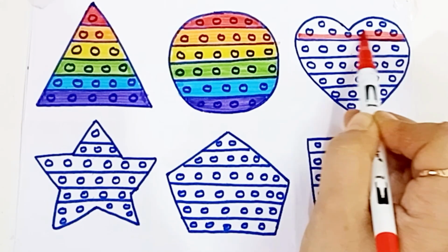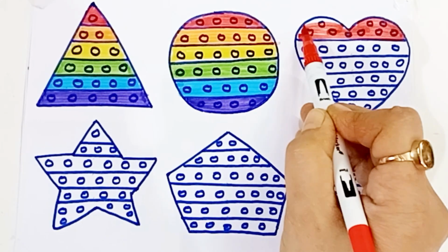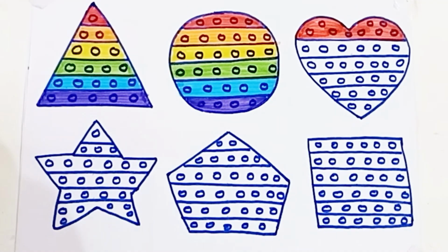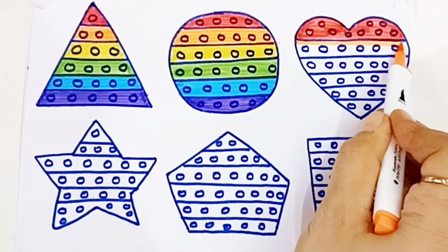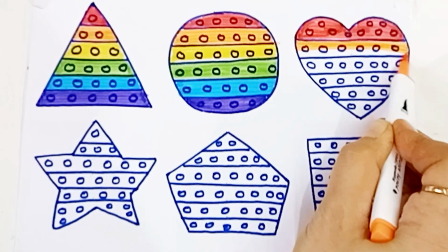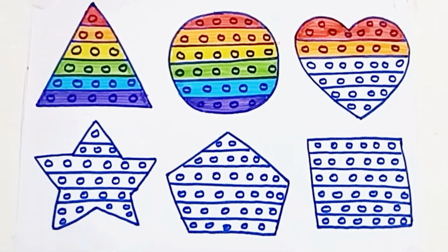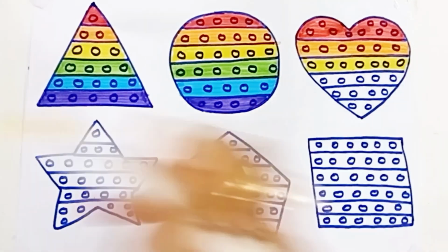This is heart. I am using the same color: red color, orange color, yellow color. This is heart.